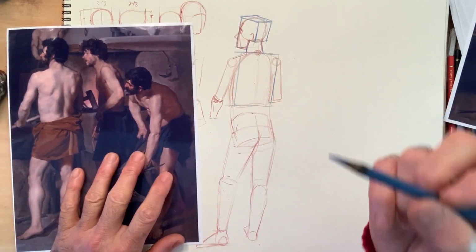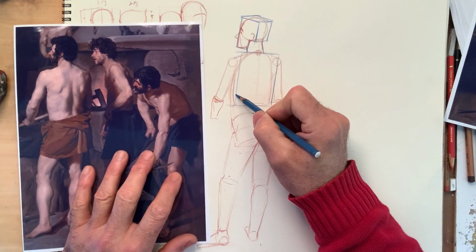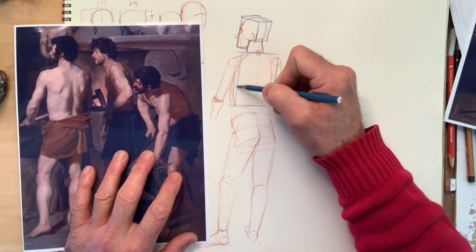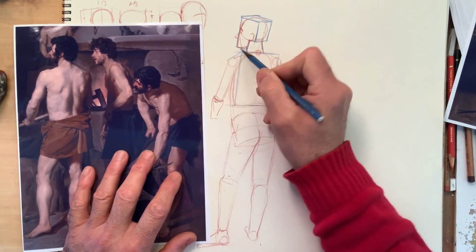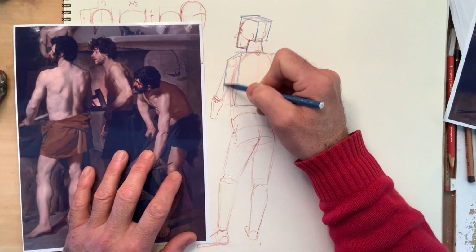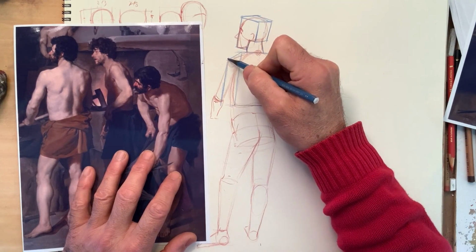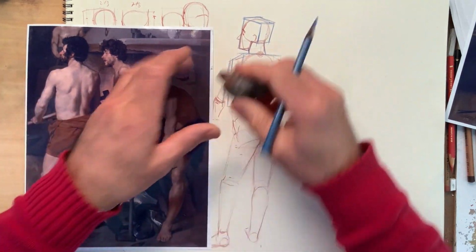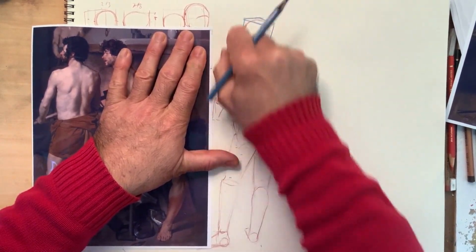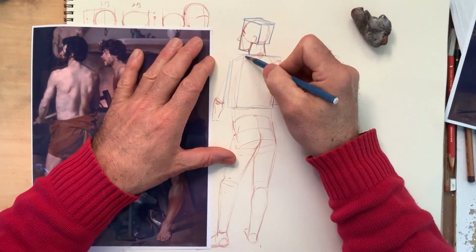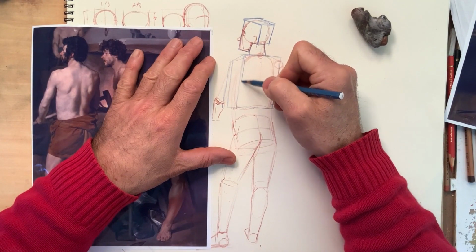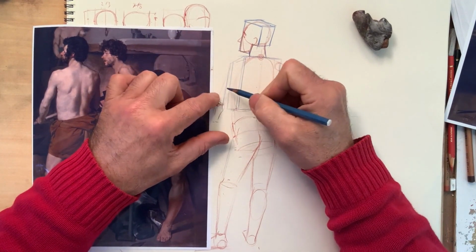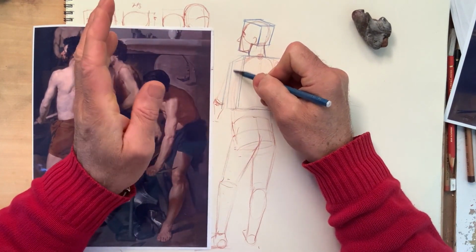So now, which means that I see the side of this figure here like this. I block this without messing with the, sorry, even less. I don't want to be drawing around the arm. Just go over it like that.